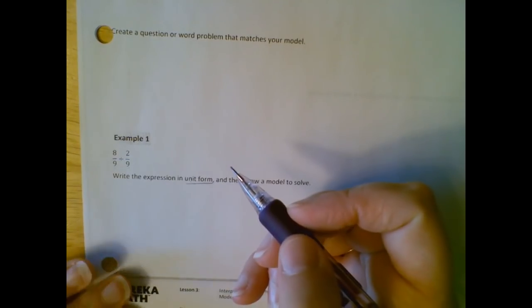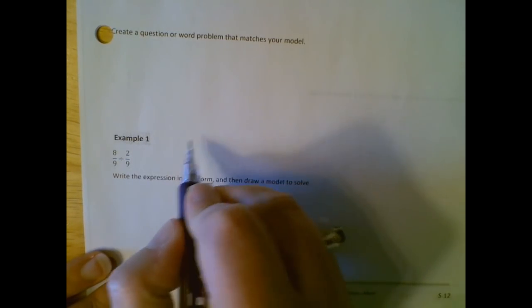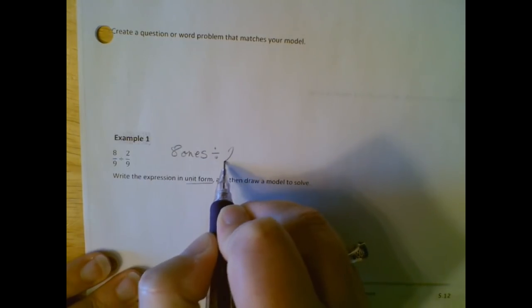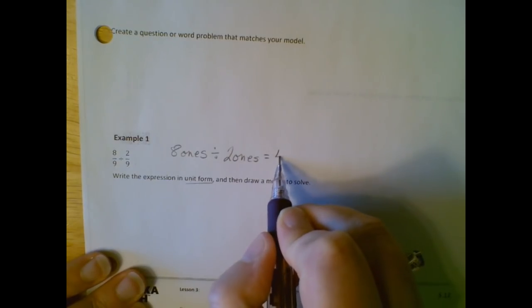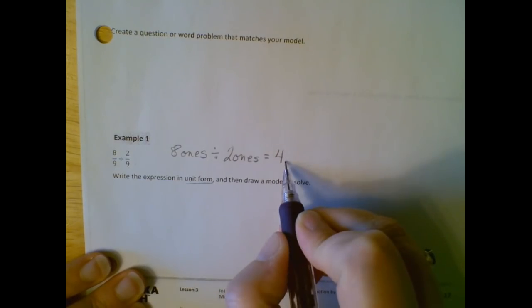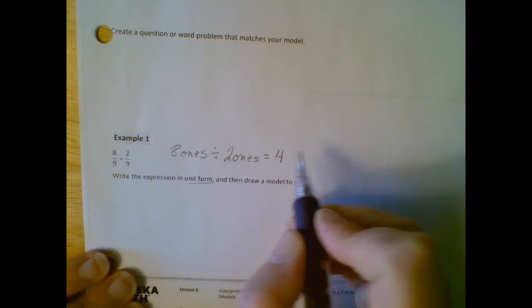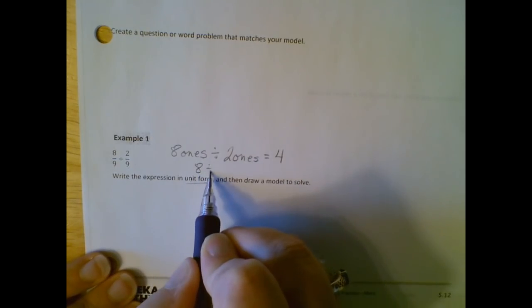They said, write the expression in unit form. So we'll write it in a few different unit forms. What they're saying is the denominators are the same. So that's my unit form. It is like saying 8/1 broken into groups of 2/1, which equals 4 groups of 2/1. So it's like doing 8 divided by 2 equals 4.